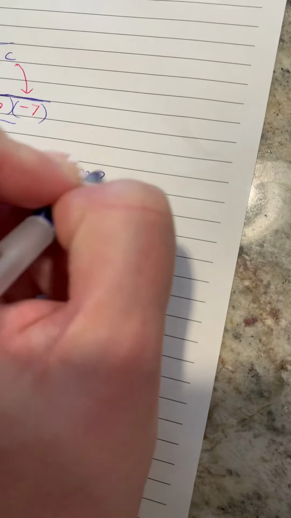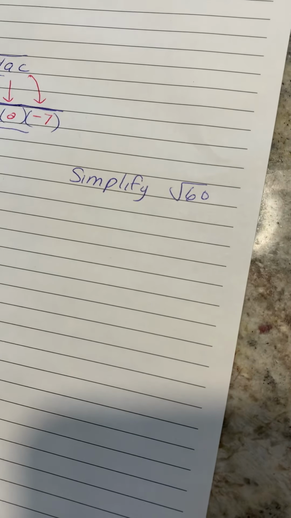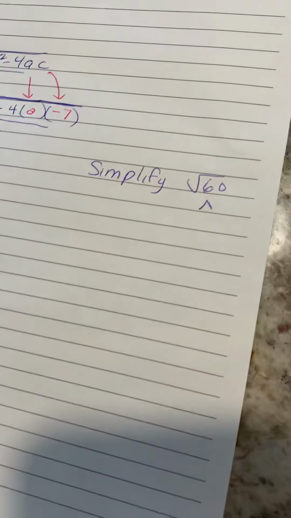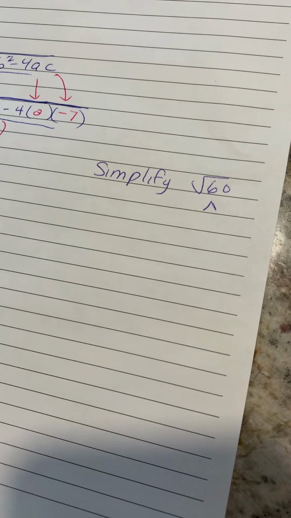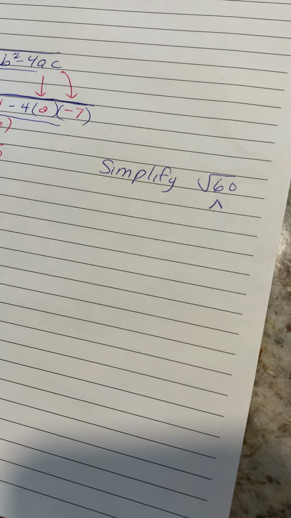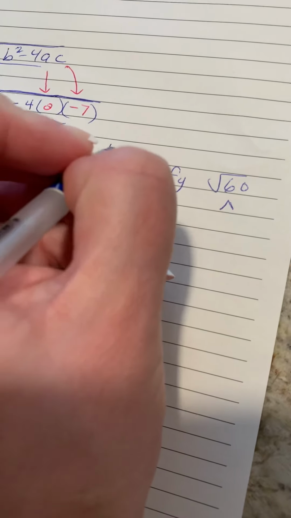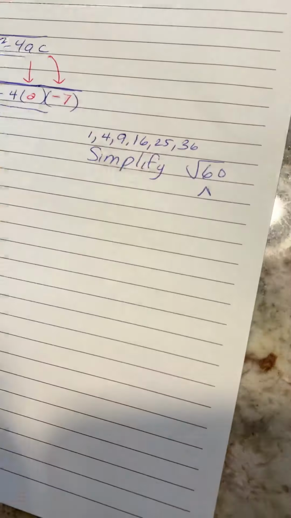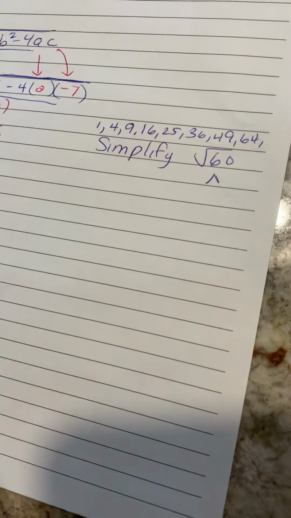So let's go to the side and say simplify radical 60, or the square root of 60. That means I have to break it up like we did in Friday's lesson. So let's think about our perfect squares. 1 squared, 2 squared, 3 squared, 4 squared, and so on, 5 squared, 6 squared, 7 squared, 8 squared, 9 squared.